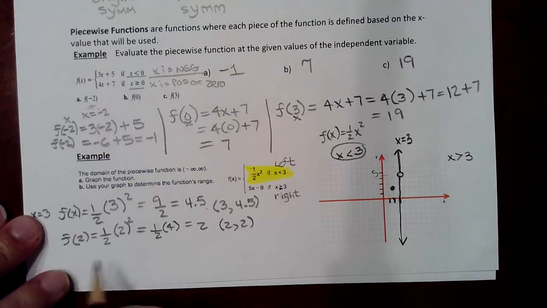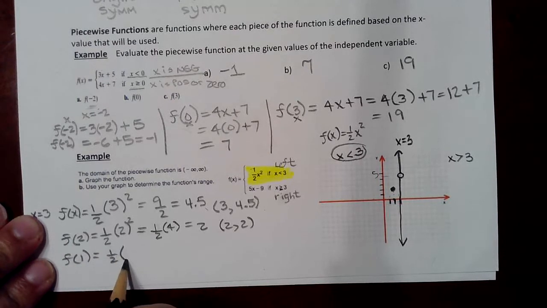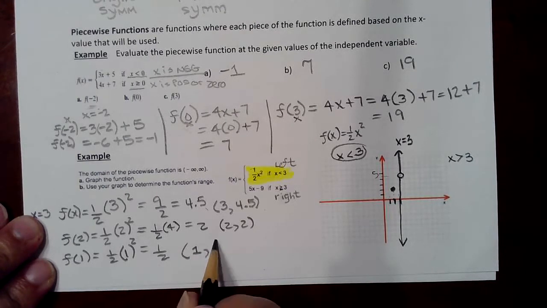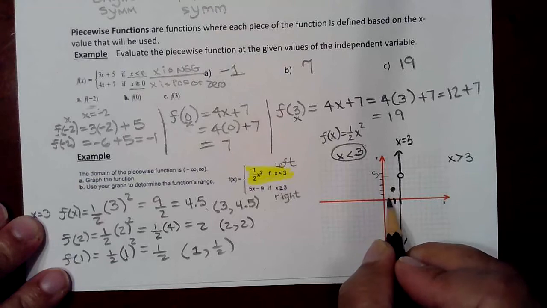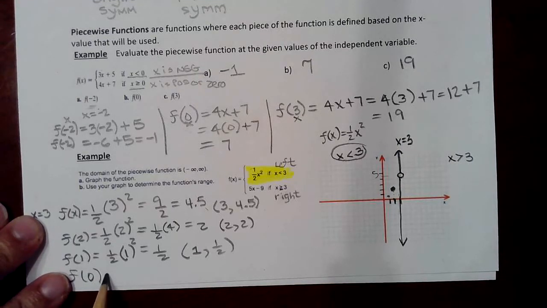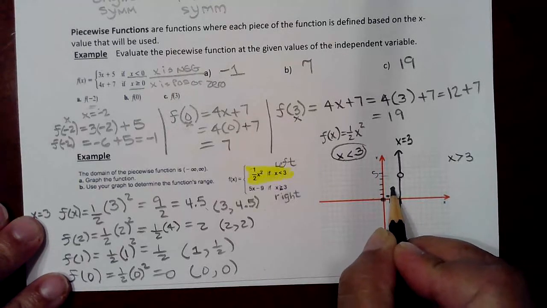You could also plug in 0. You could plug in 1. If I was to plug in 1, which is less than 3, and square it, 1 times 1/2 would be 1/2. So when plugging in 1, I get a 1/2, and that would be right there. And then if you plugged in a 0, you would have 1/2 of 0 squared. That would be 0 times 1/2 is 0. So you would also have a point at the origin.